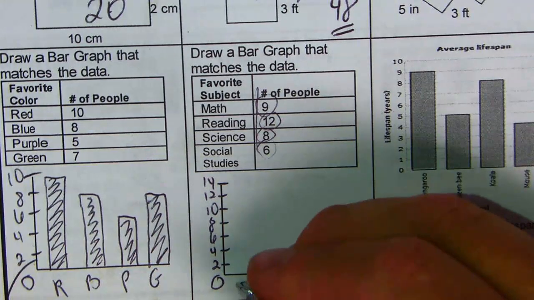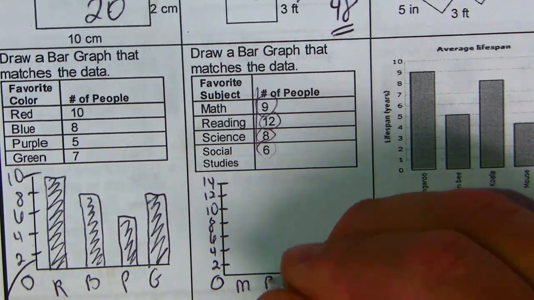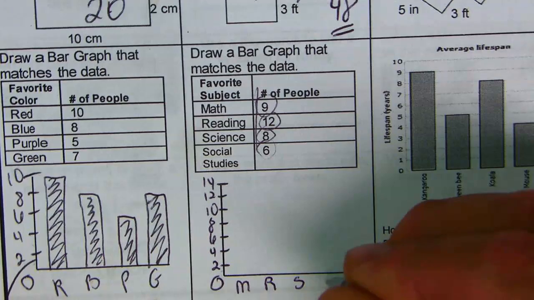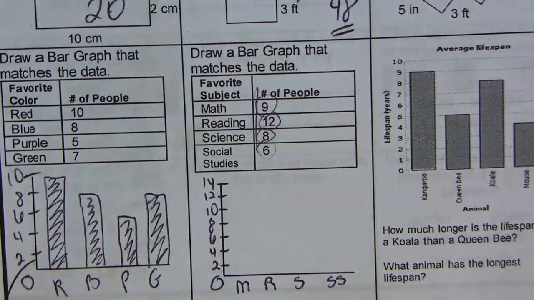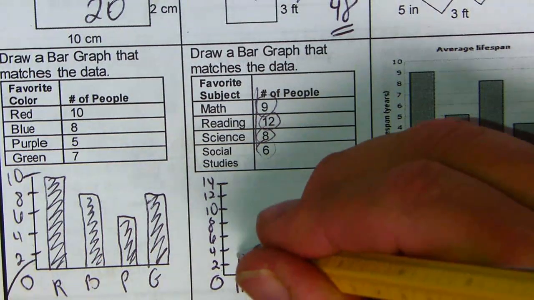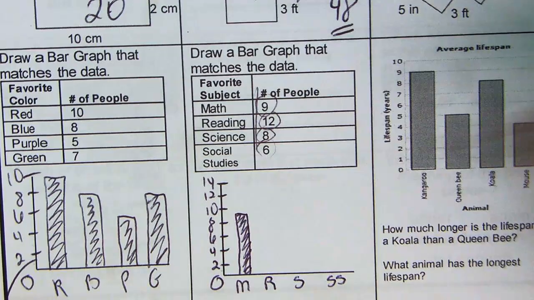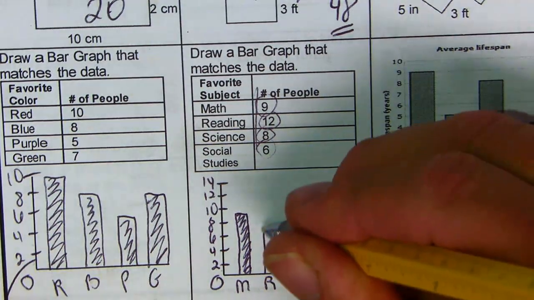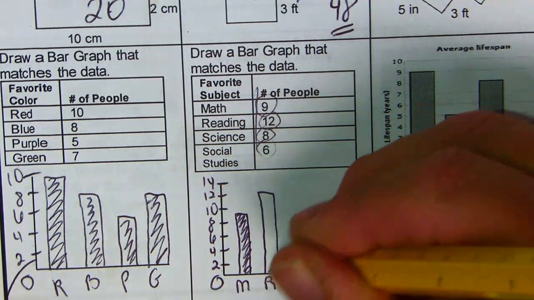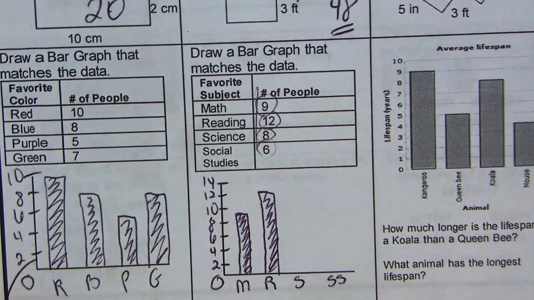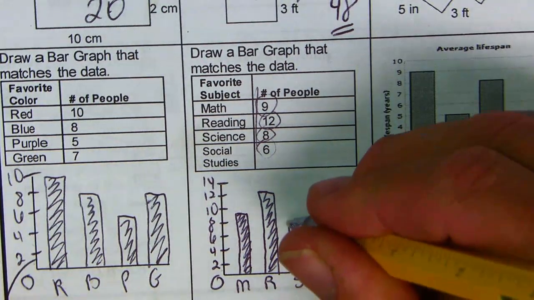All right, then we have math, reading, science, and then social studies. Math is 9, so you're going to put it right between 8 and 10. Reading is 12, so it's going to go all the way to 12. Science is 8, up to 8.